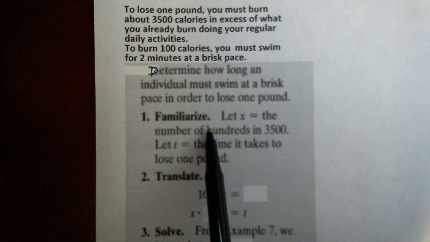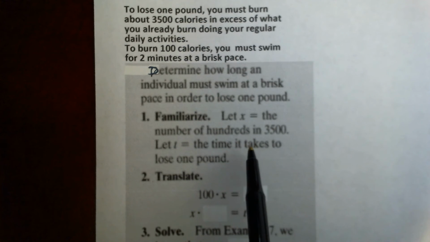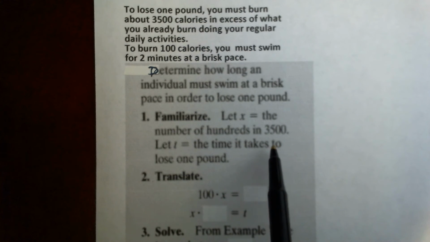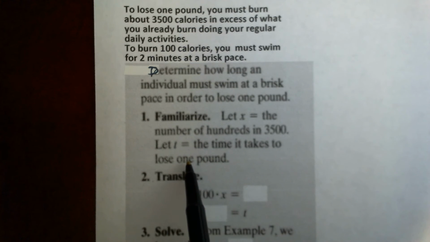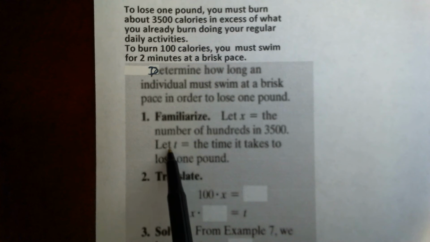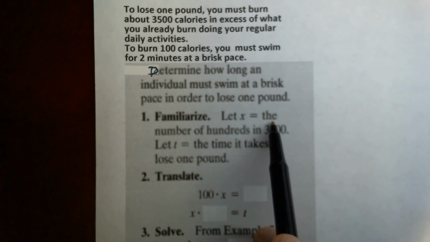So let's familiarize ourselves with the problem here. Let x be the number of hundreds in 3,500, and let t be the time it takes to lose 1 pound. So that's the most important thing. That's what we're looking for. The x is an in-between step.